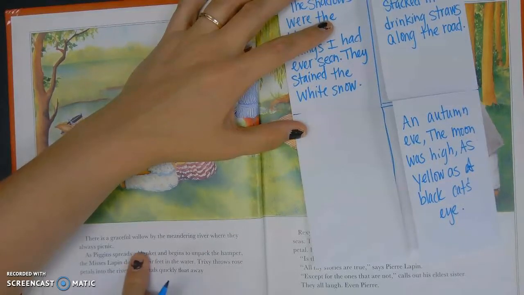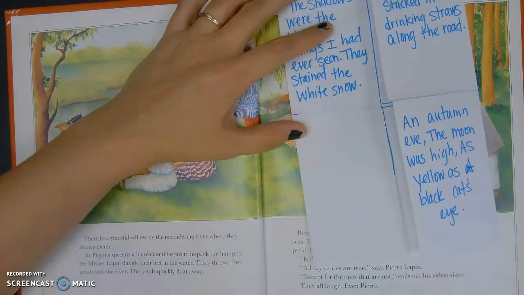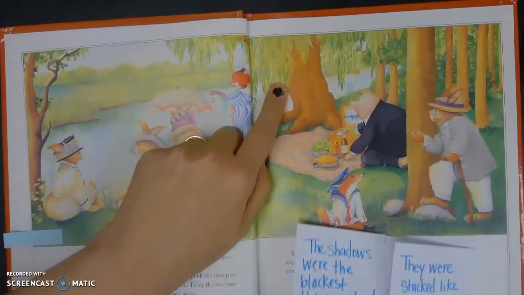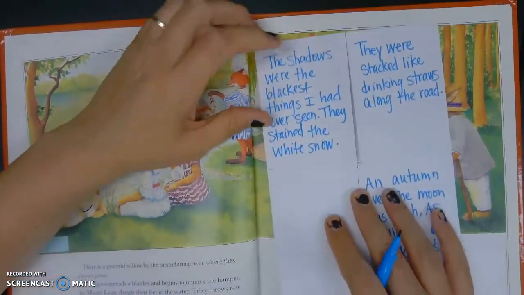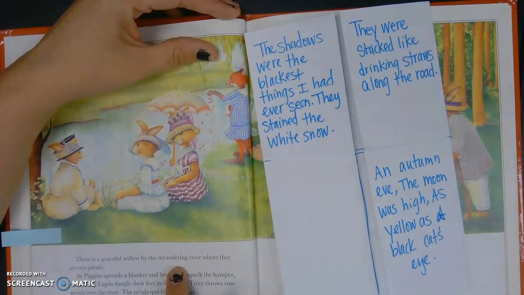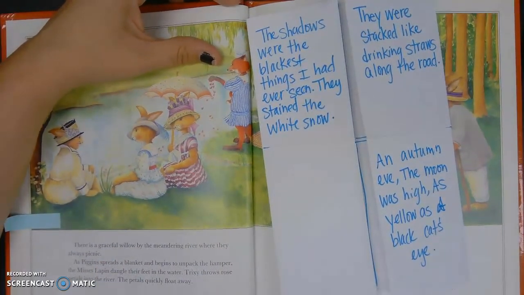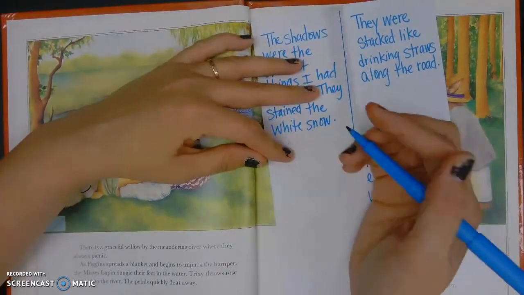So I can imagine this willow, okay, and you can look up a picture of a willow if you want, but they are graceful. They have long limbs. They're flowing just like this picture right here. And by a meandering river. Meandering means it's not moving fast. It's slow and calm, okay? So it's graceful and slow and calm, all right? So draw what you imagine that to look like.